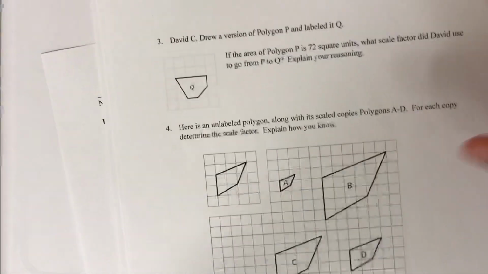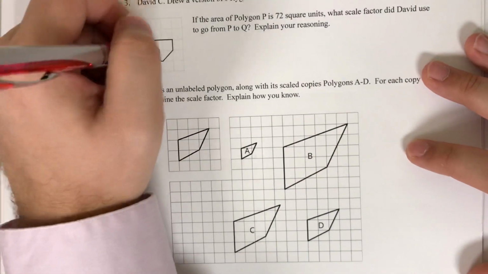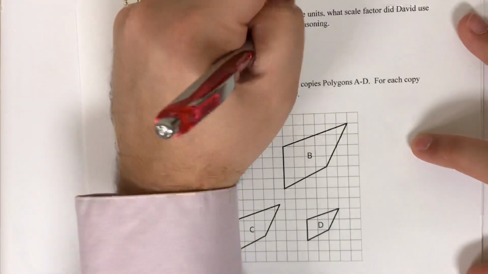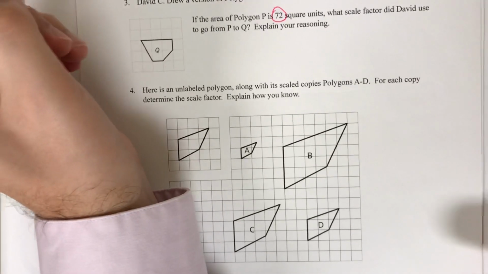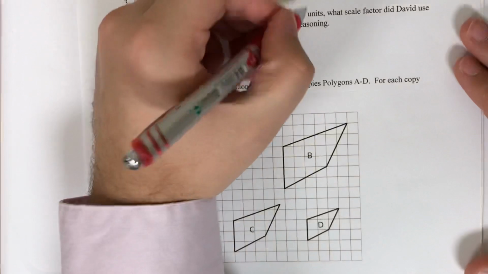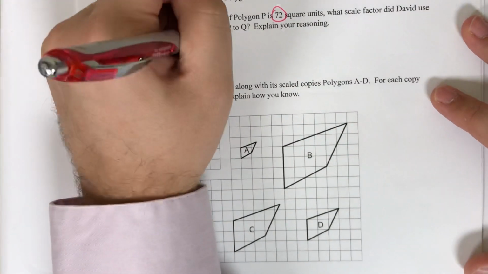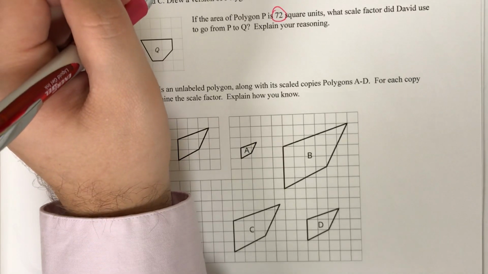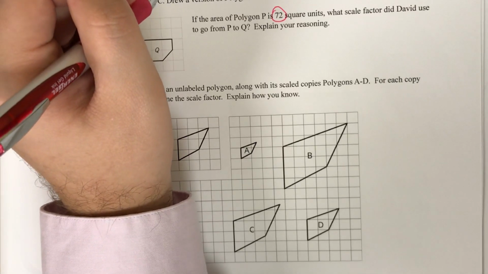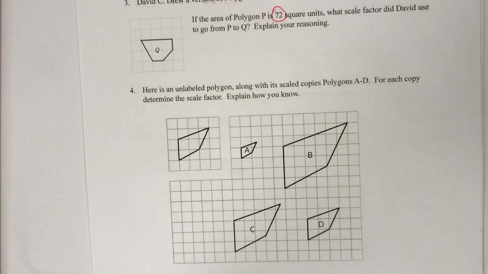Next part of our homework says David C. drew a version of polygon P and labeled it Q. So this is a version of polygon P and it's Q. If the area of polygon P is 72, so we know the area of P is larger than the area of Q, what scale factor did David use to go from P to Q? Explain your reasoning. This problem we're going to do as a warm-up in class, and it's going to help us understand what we need to do in order to get this answer.